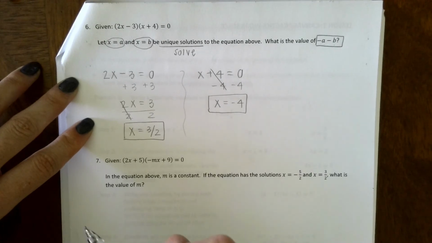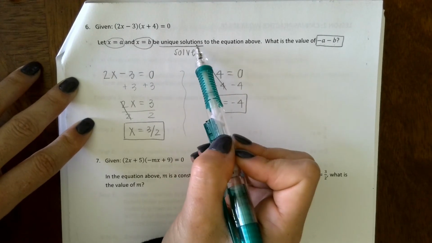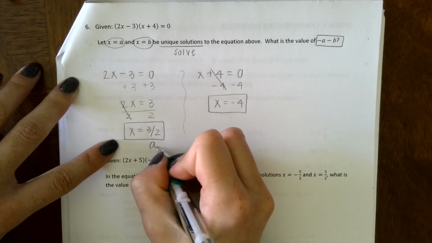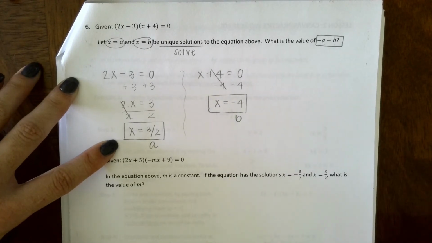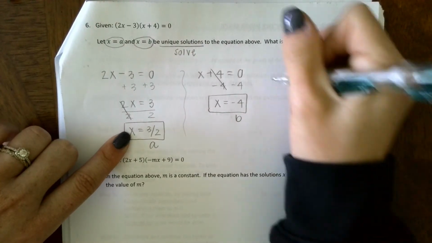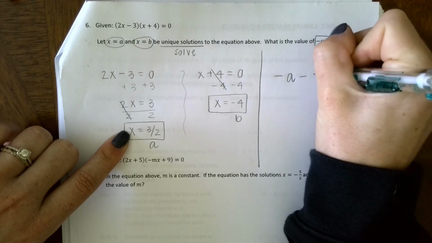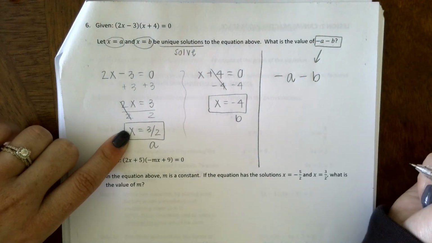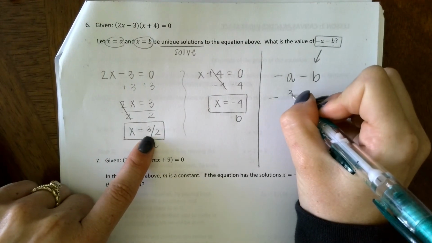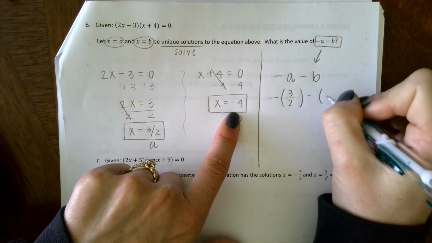Now here's the new part in this problem. They told me that x equals A and x equals B were my solutions. I have my solutions here, so I'm going to call one of them A and one of them B. So A is 3 halves, B is negative 4. For my final answer, I want to find negative A minus B. So I'm going to plug in here. For A, we have 3 halves. And for B, we had negative 4.